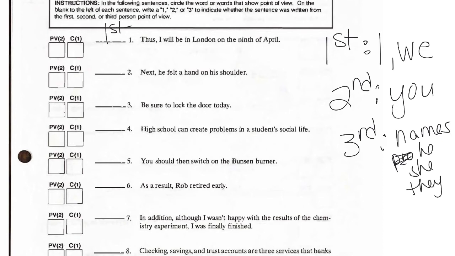It's almost like, if you think about it, like the scene is taking place in a snow globe and you're outside looking in. We don't know his name, so we're going to call him he. He felt a hand on his shoulder. So this is third person.